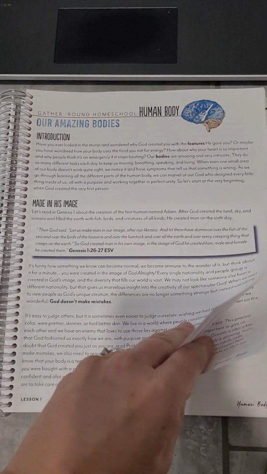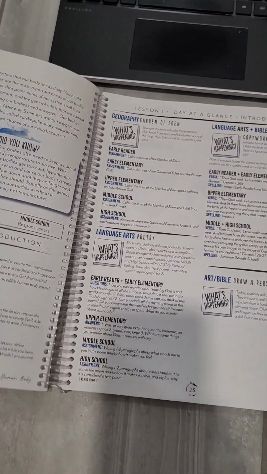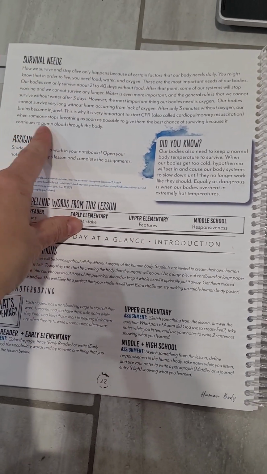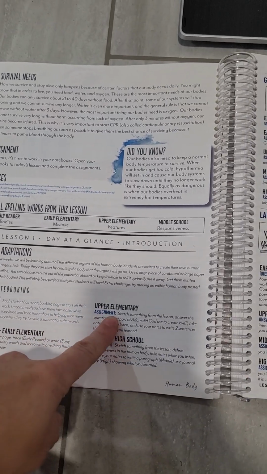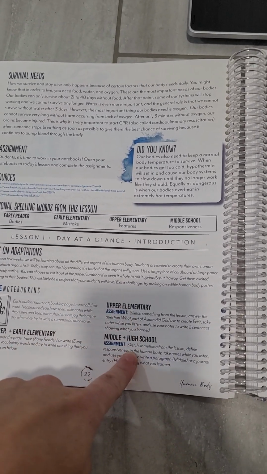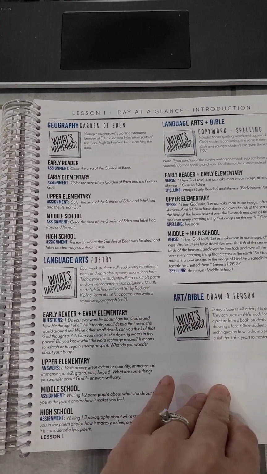Okay, so the only other thing I want to talk about is workbook pages. This is where the book kind of becomes a little bit choppy. So in the actual teacher guide, after the lesson ends, which is right here, they just kind of do this recap thing, showing you what upper elementary would get, what middle school would be doing, and so on. But it's a little confusing.